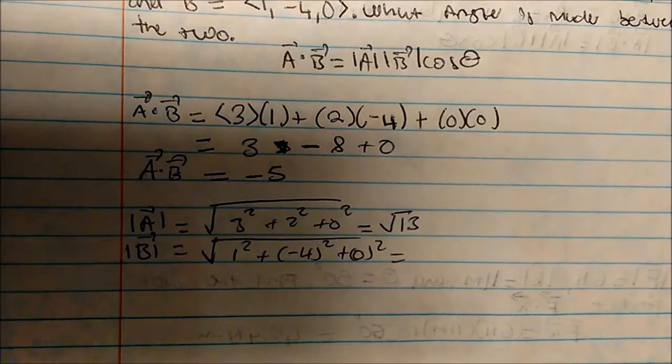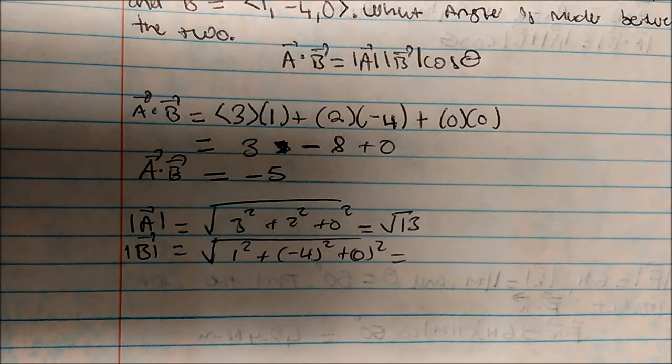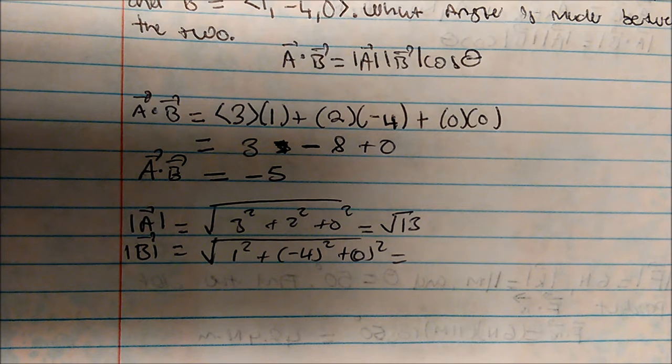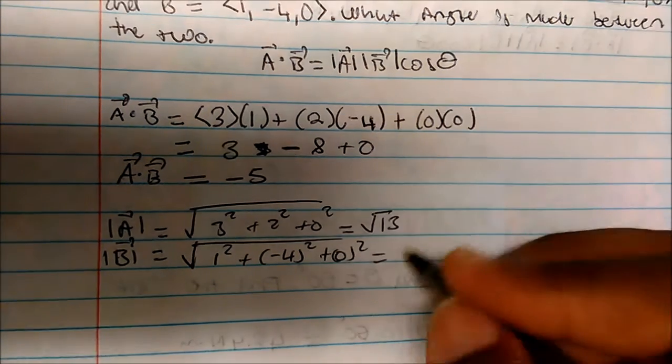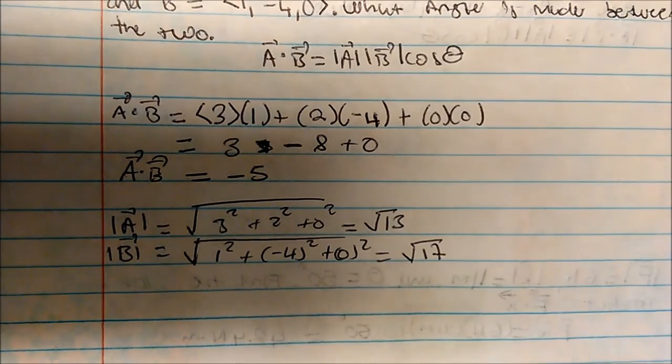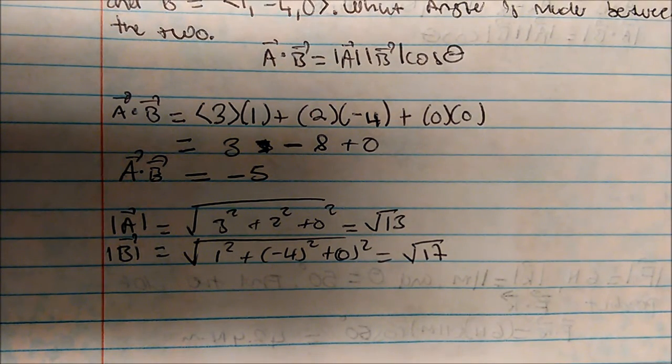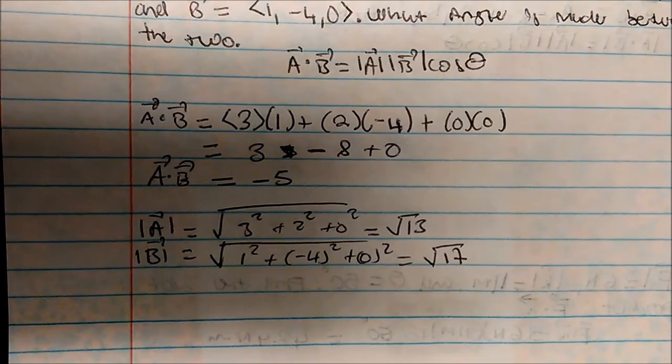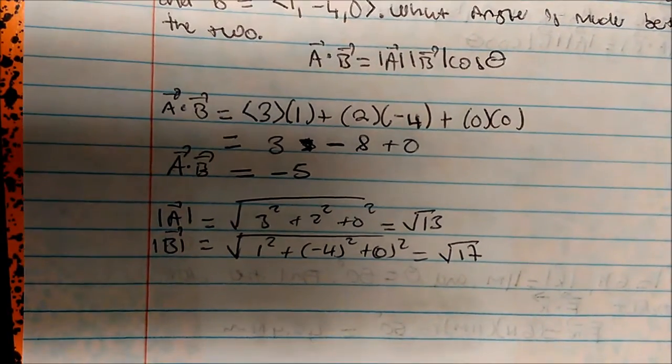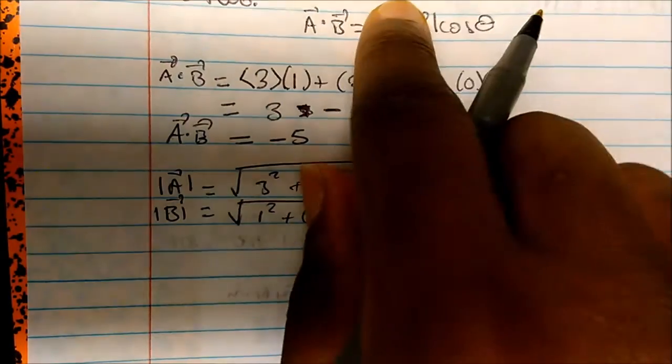And what is that equal to? Well, 1 squared plus negative 4 squared, we just get the square root of 17. Okay, so that's nice.